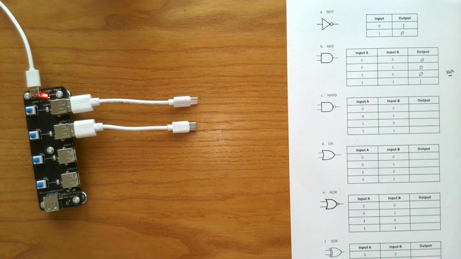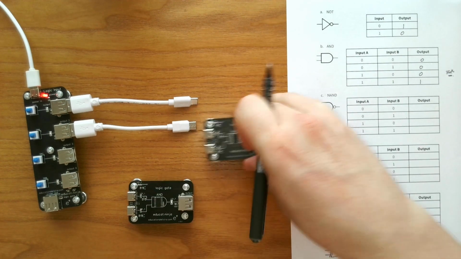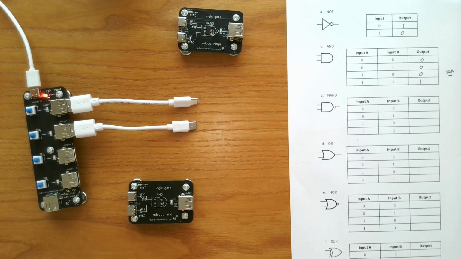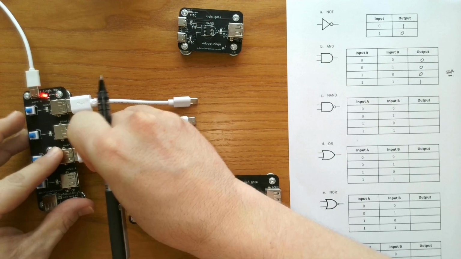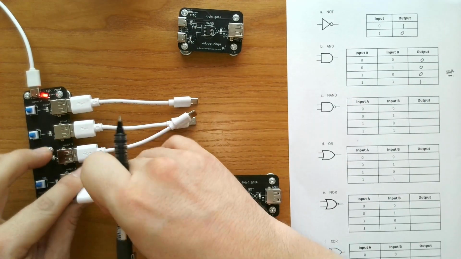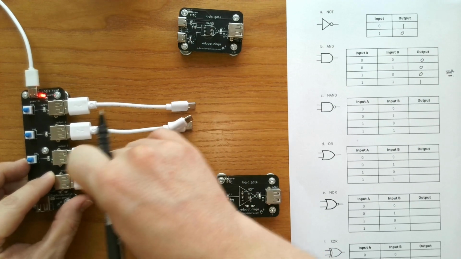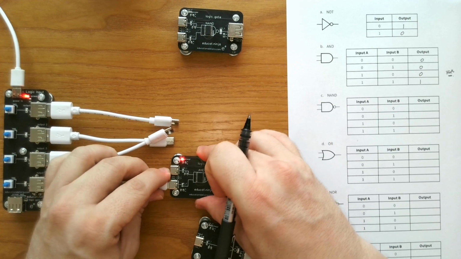The next gate we'll look at is the NAND gate. Now this is equivalent of having an AND gate followed by a NOT gate. So if I just set this up at the bottom, so we can compare the AND to the NAND and then a NOT gate.